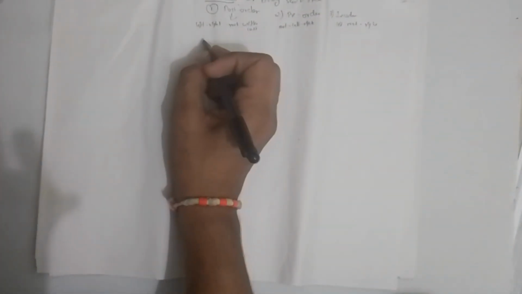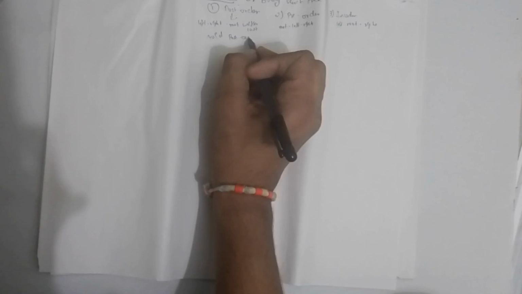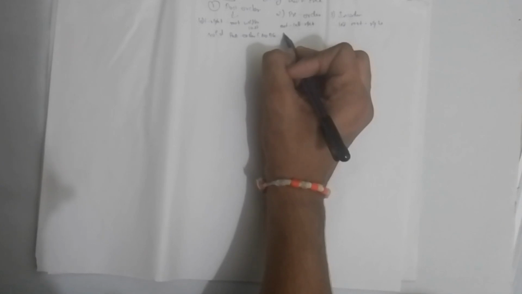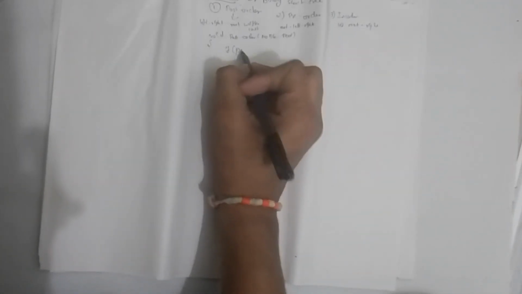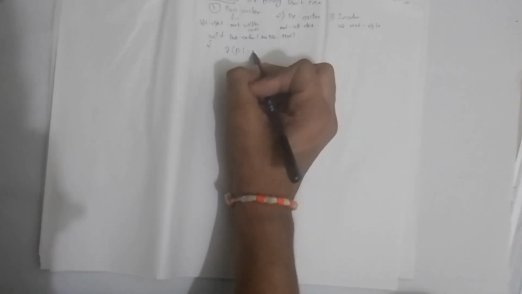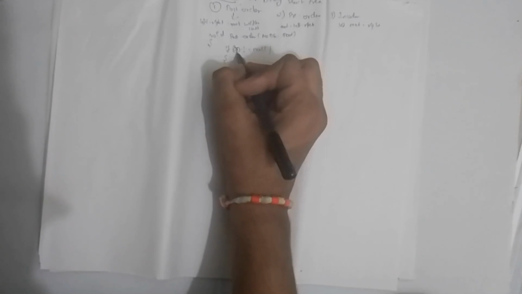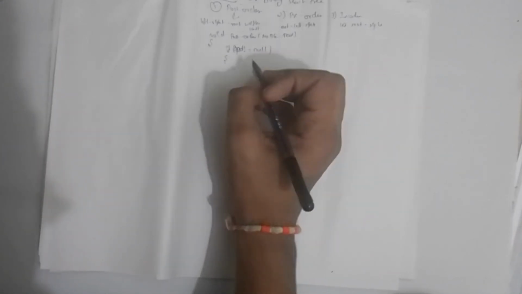Okay, first I will write void post order, node root. If root is not equal to null. First we need to do post order, first post order we are writing for.